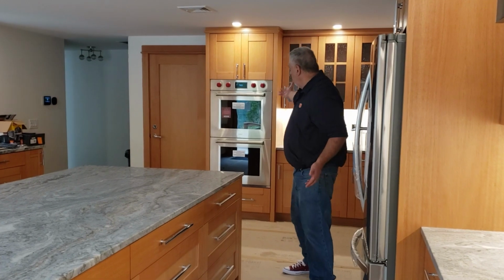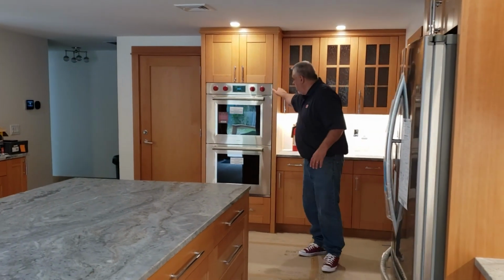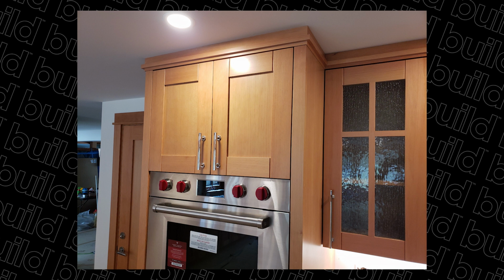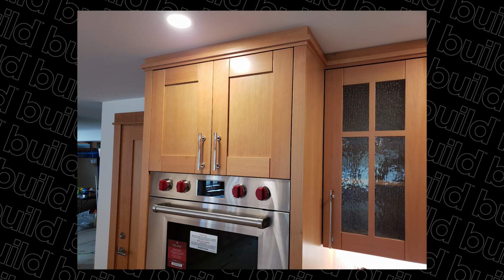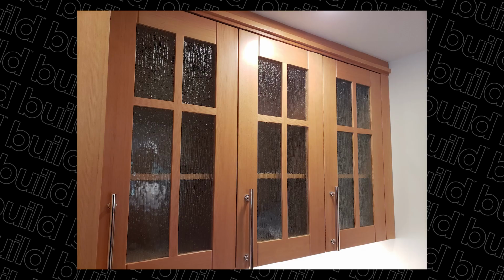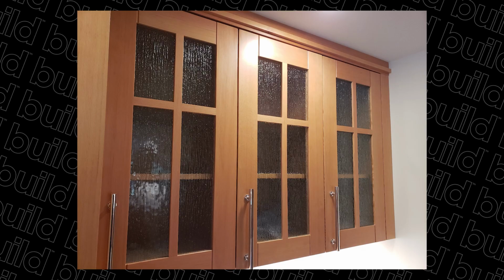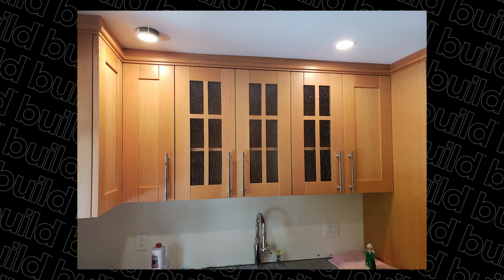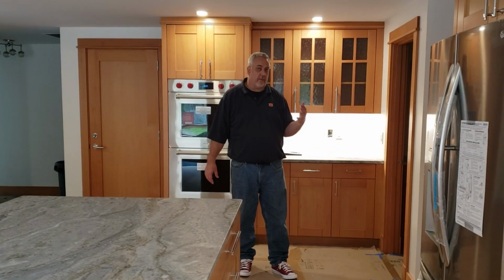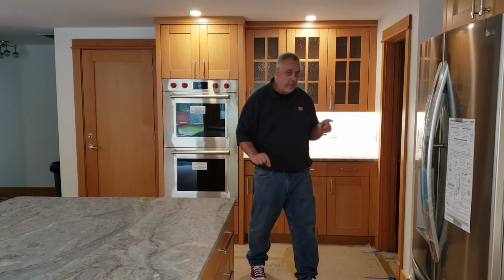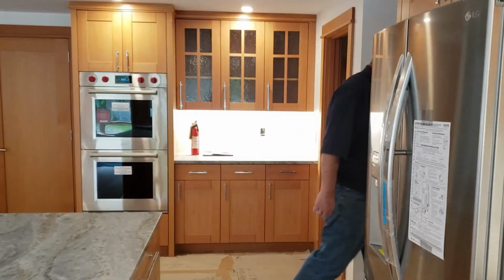If you look over my shoulder, just like the refrigerator, we got those nice thick rails here. In a couple places, notice that we've added some glass doors. We used the same rain glass that we used on our interior passage doors where we went with the glass panel. Lastly, let's jump into the pantry. A couple little details in there that we can talk about.